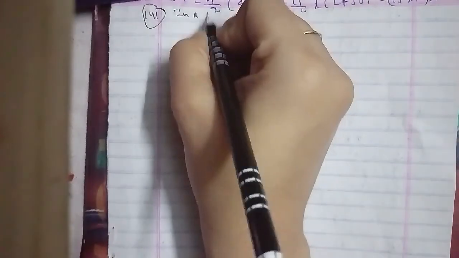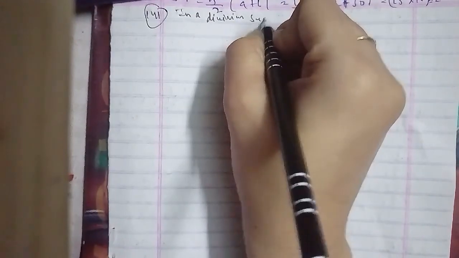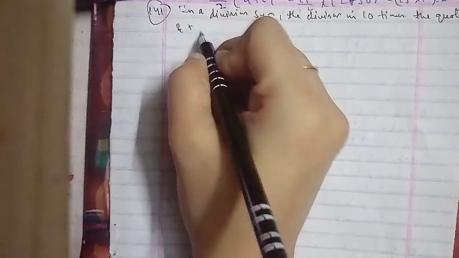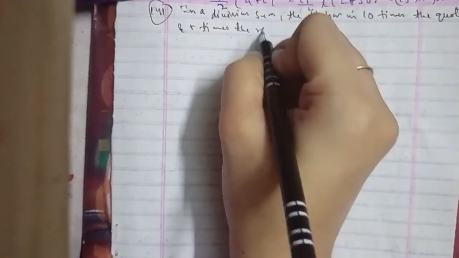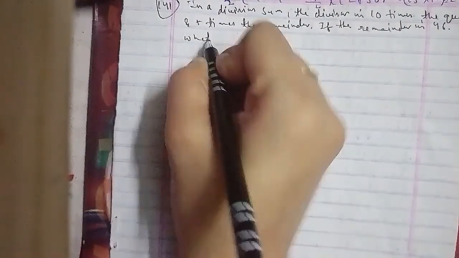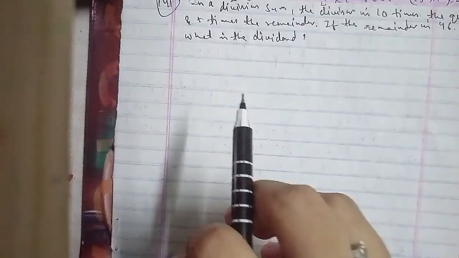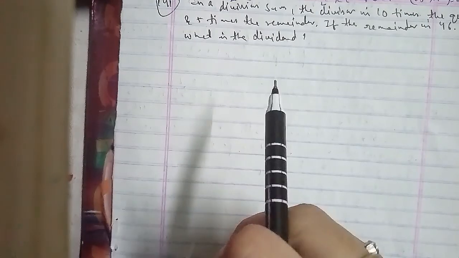In a division sum, the divisor is 10 times the quotient and 5 times the remainder. If the remainder is 46, what is the dividend? So the options we have are 4236, 4306, 4336 and 5336, and none of these.